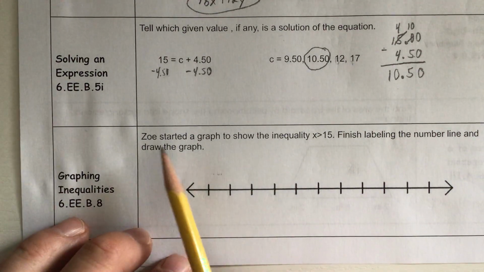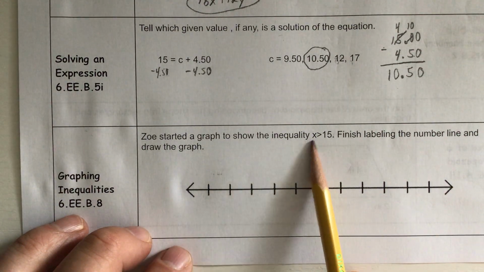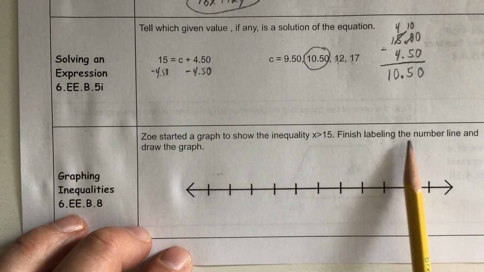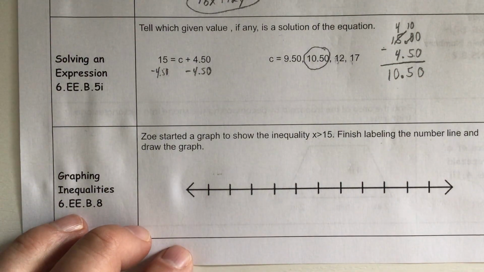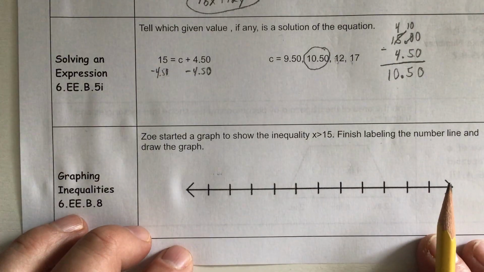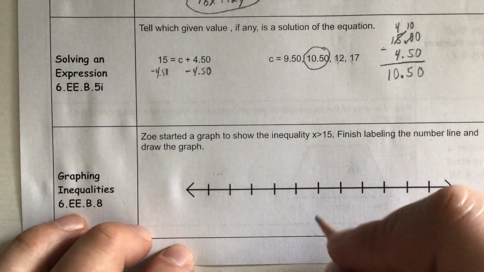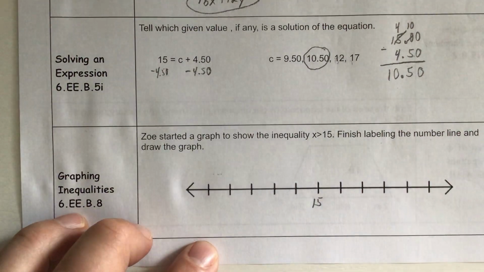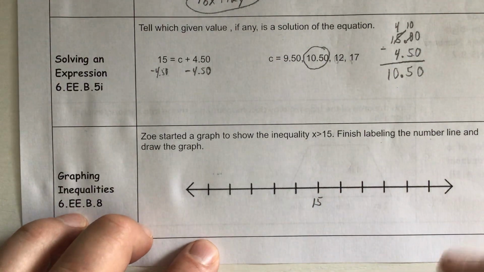Graphing inequalities. Zoe started a graph to show the inequality x is greater than 15. Finish labeling the number line and draw the graph. Well, when I'm labeling a number line, I'm going to put the number right in the middle just to make it easier. And now I just need to finish labeling this one.